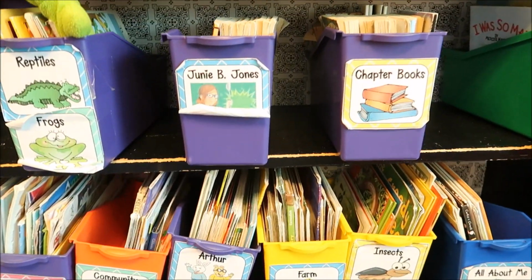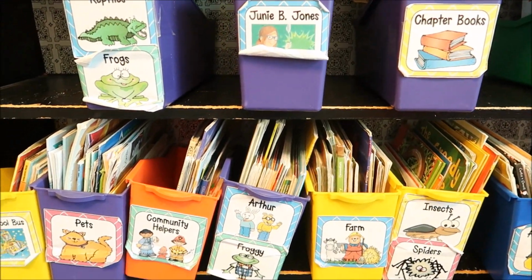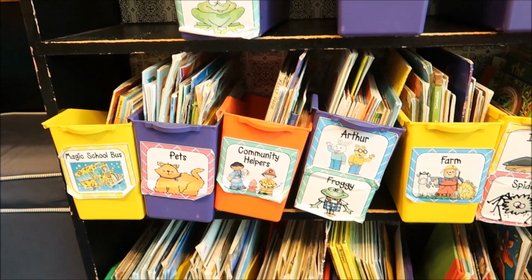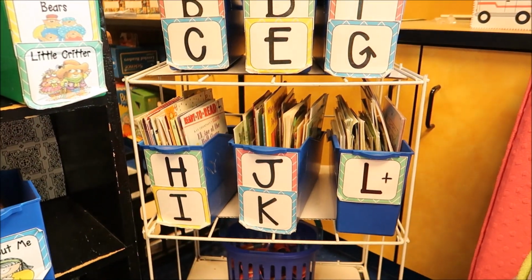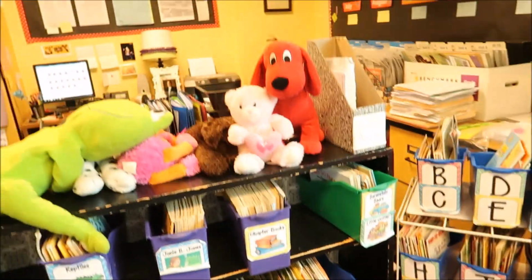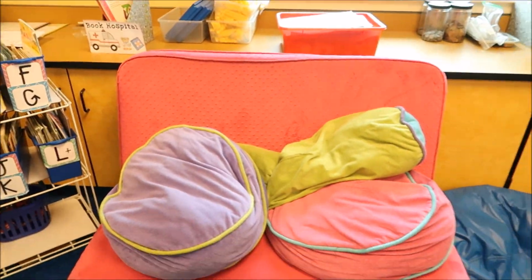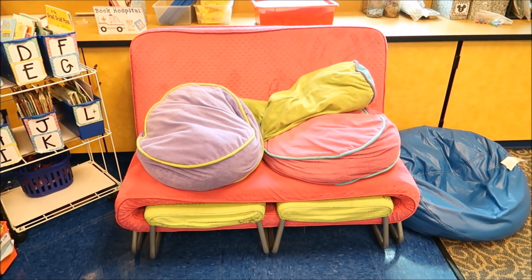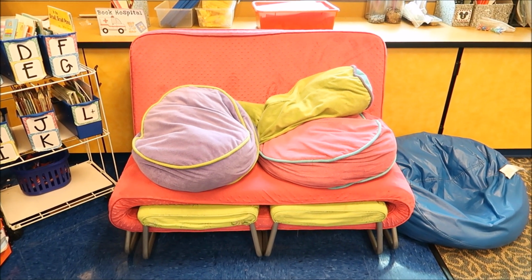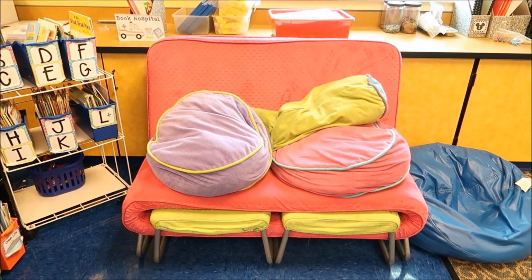They pick out a book bin based off of a topic that they're interested in, or over here I have them divided by guided reading level. So they grab a book bin, they grab the stuffed animal if they want, and then they just pop a spot here, and for 20 minutes they read to self. Just get some good exposure to books.